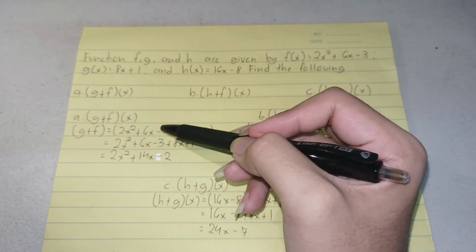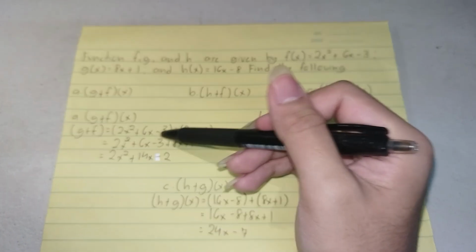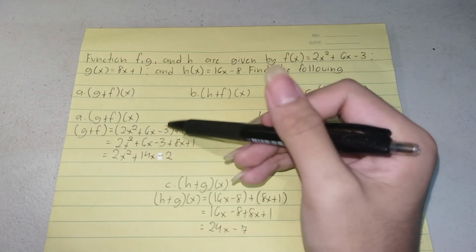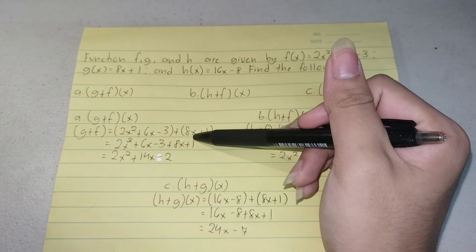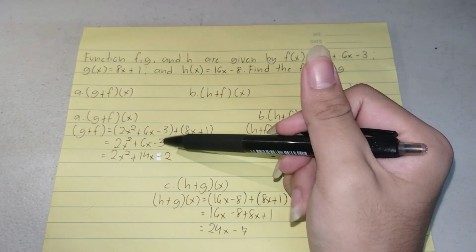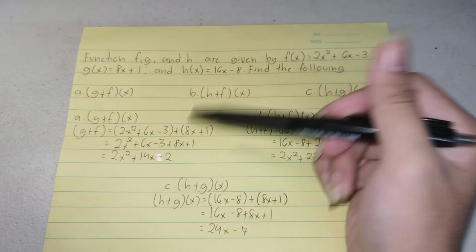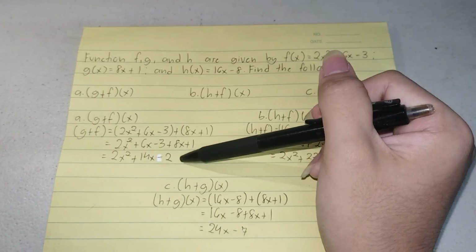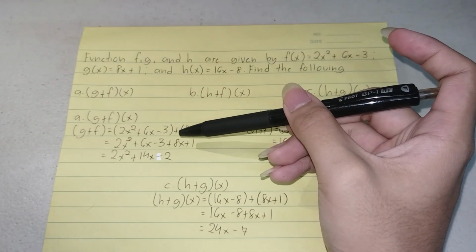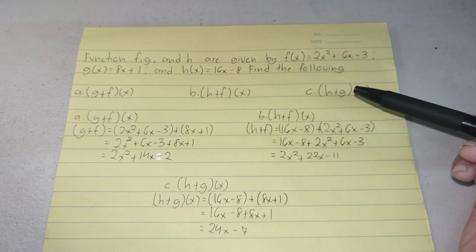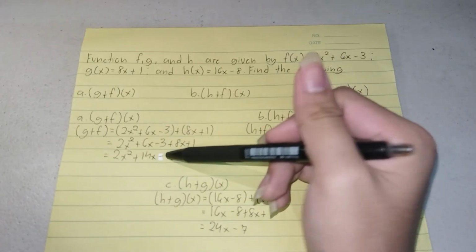So 6x plus 8x is equal to 14x, and the constants, negative 3 and 1, we combine and get negative 2. Why? Because they don't have similar signs, so opposite signs, what we're gonna do is subtract. So 3 minus 1 is equal to negative 2.